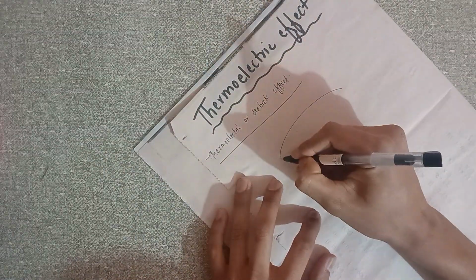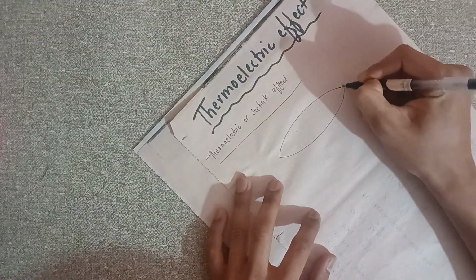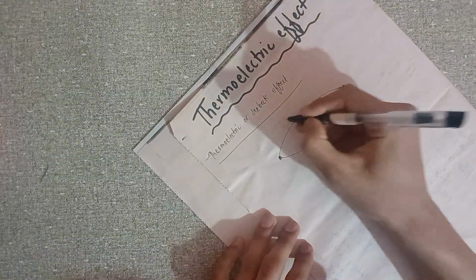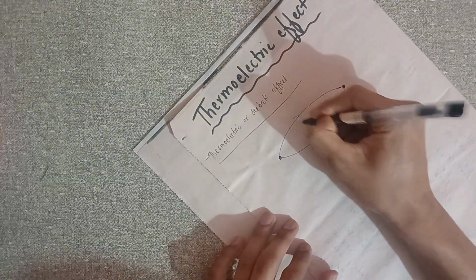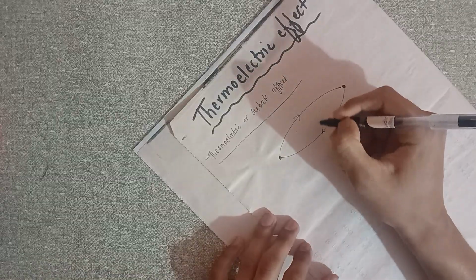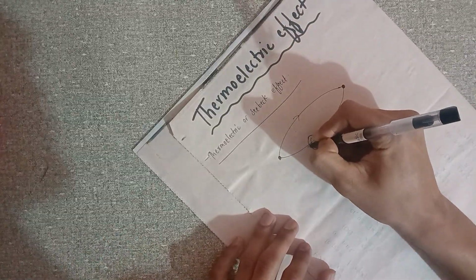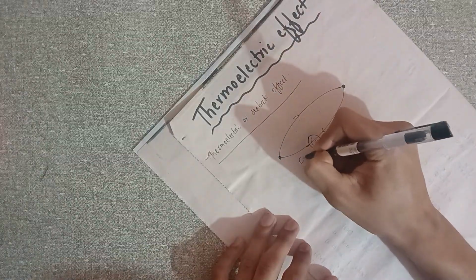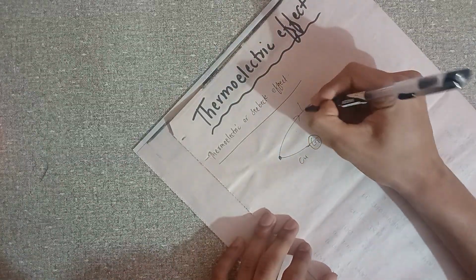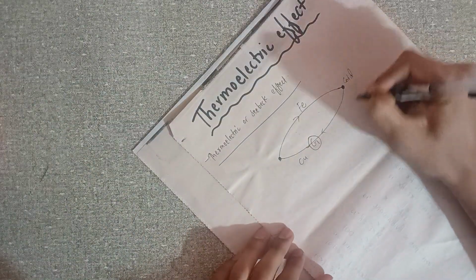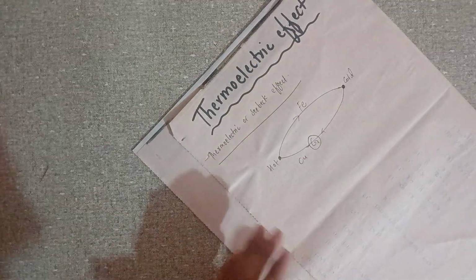Imagine a thermocouple just like this, with two junctions, wires of different materials, and a galvanometer in the middle to detect the current flow. One junction is at cold temperature and the other is at hot temperature.